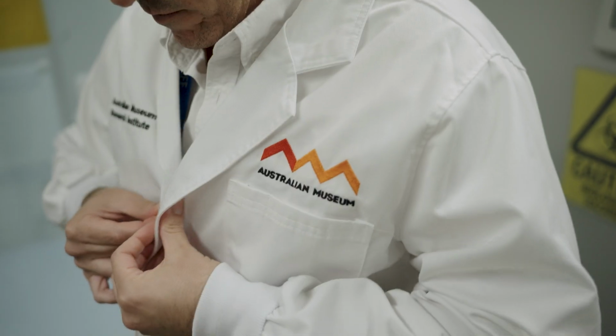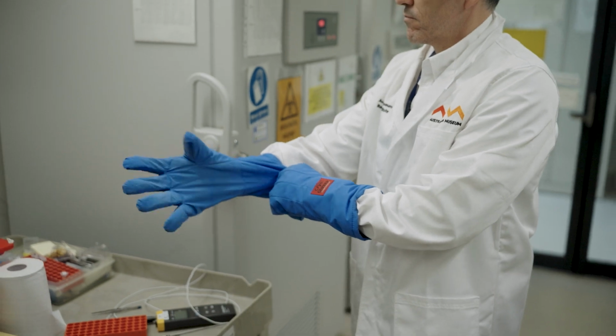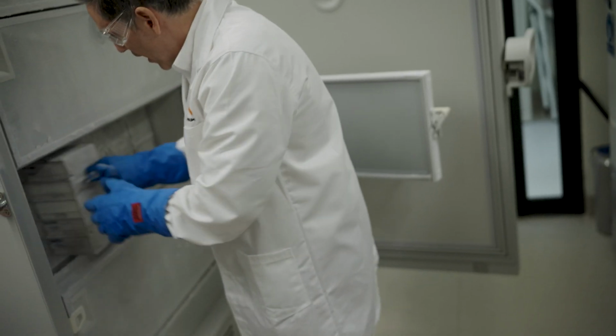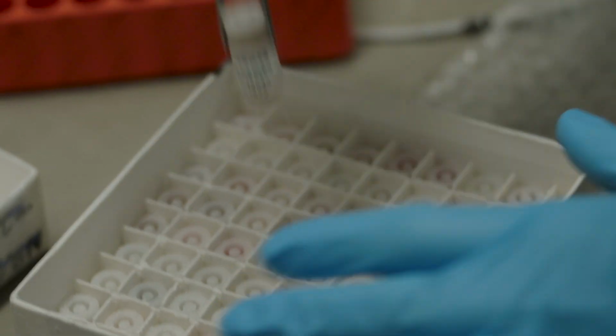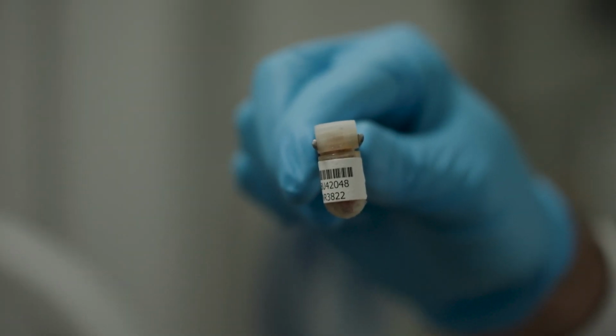The reference database that we use is primarily derived from the Australian Museum's own collection, which has been validated by world-renowned experts in taxonomy. Because we've been performing airstrike analysis for quite a few years here at the Australian Museum, we have a very well curated list of DNA sequences which we can then use for that analysis. So in these minus 80 degrees Celsius freezers, we have upwards of 100,000 samples of frozen tissue.